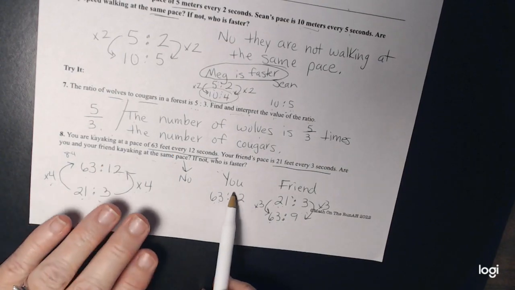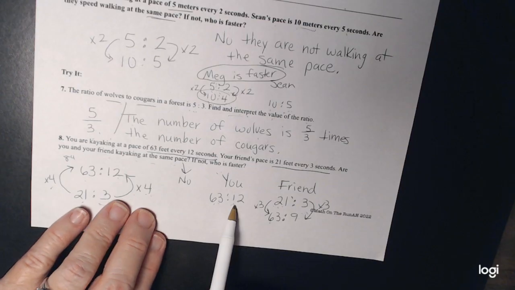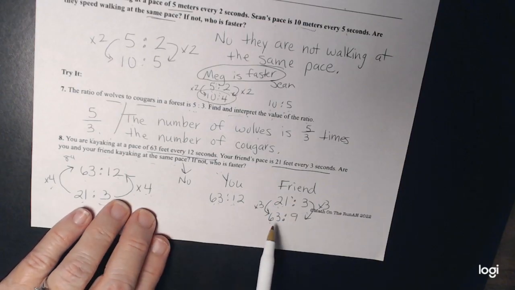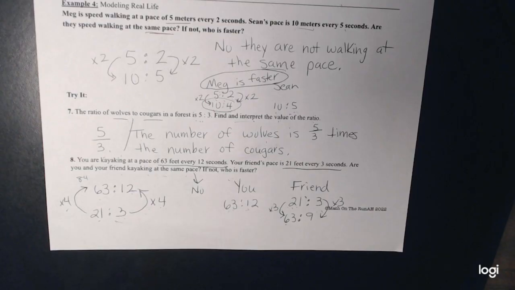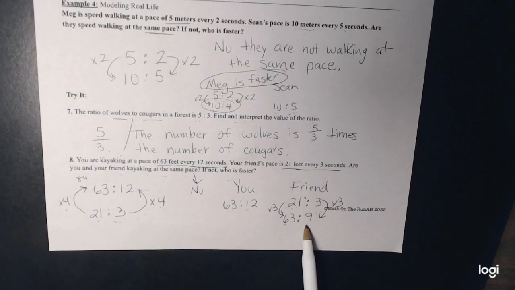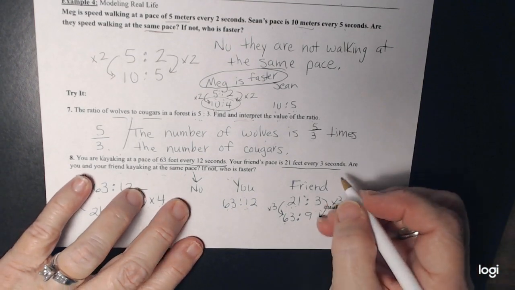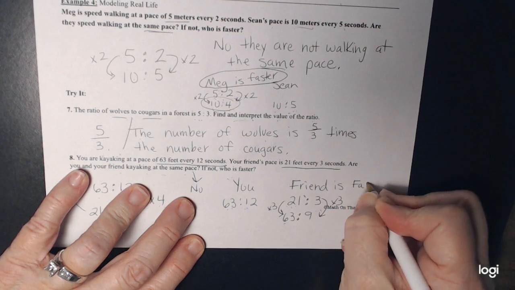So I can go 63 feet in 12 seconds. My friend can go 63 feet in 9 seconds. So it says, who is faster? Well, you're correct. The friend could get 63 feet in only 9 seconds. So friend is faster.